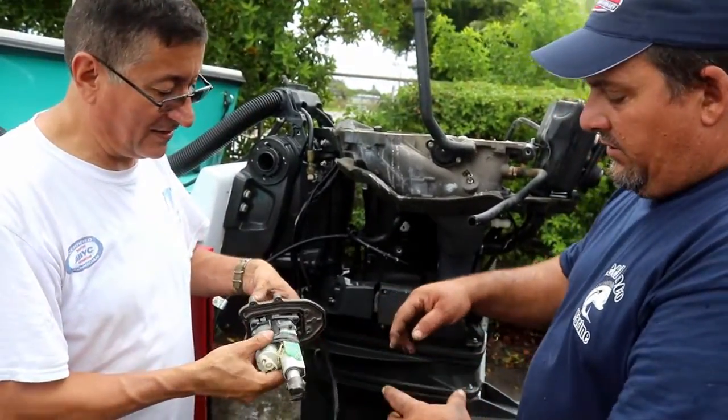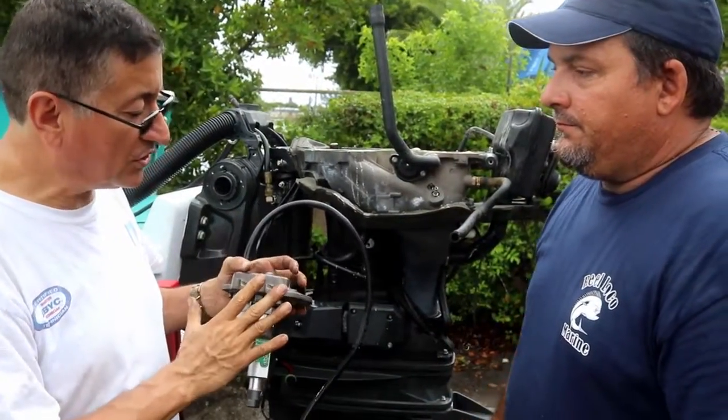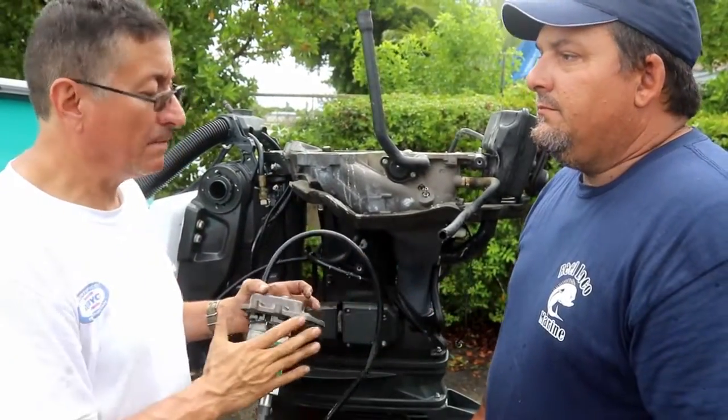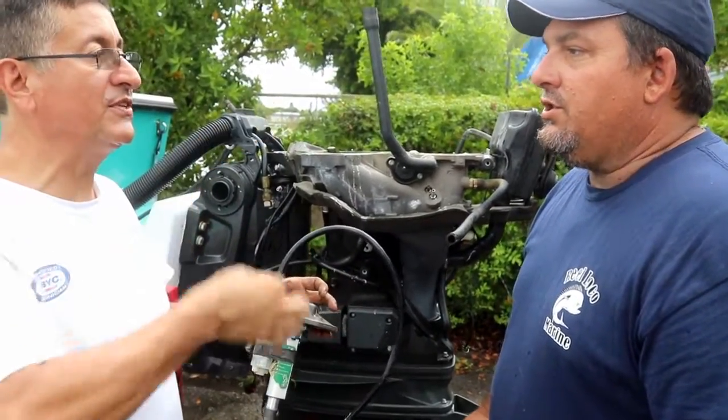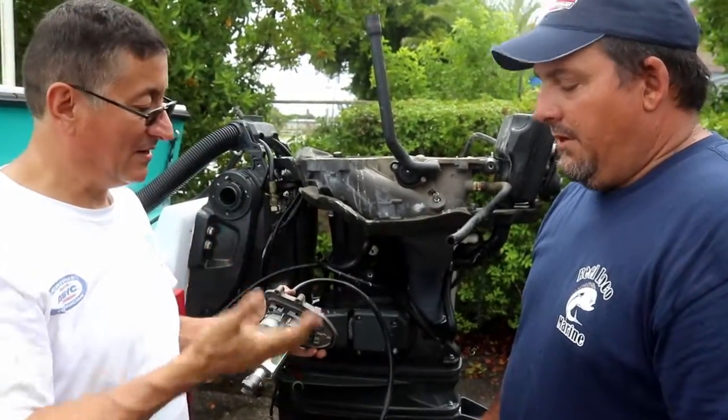Oh, wonderful. And how that works is you have a pin that goes through, and it moves the clutch dog for you. Correct. In other words, in this particular engine, E-Tech, we have the electric shaft drive. Electronic shift. It's not mechanical. Not mechanical. Wonderful.